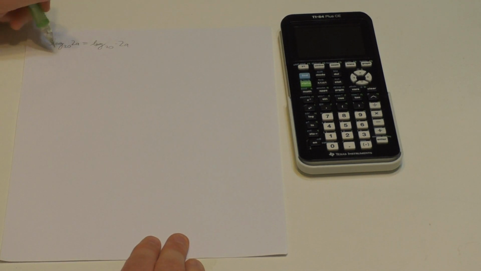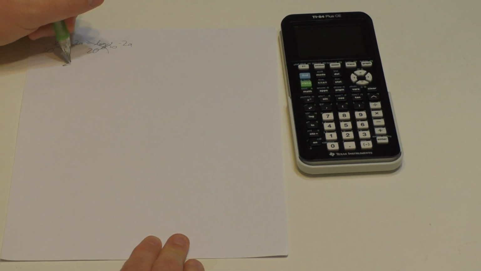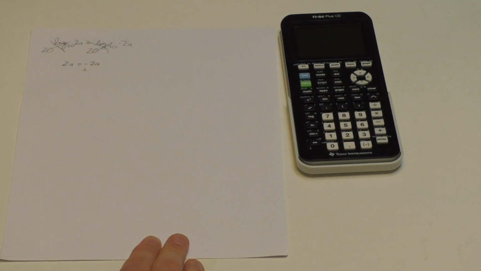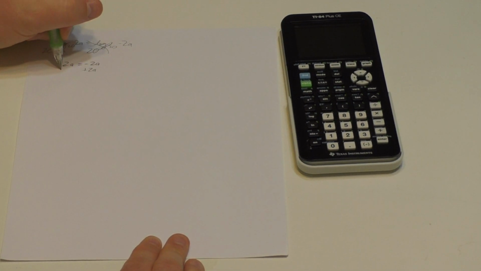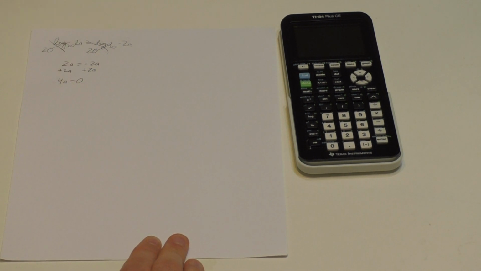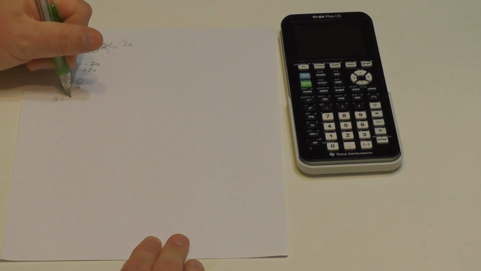Again, base 20, so I'm going to use exponential of base 20, put it inside of there. These are in the exponents again, so these will cancel because they're inverses of each other. I'm left with 2a equals negative 2a. Alright, so I'm going to add 2a to both sides. And I get 4a equals 0. Divide 4, I get a equals 0.